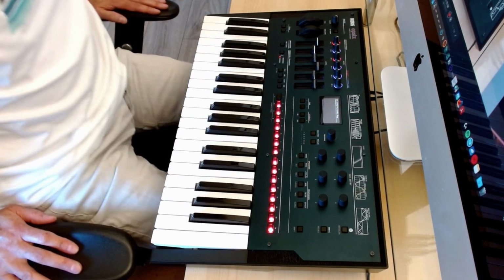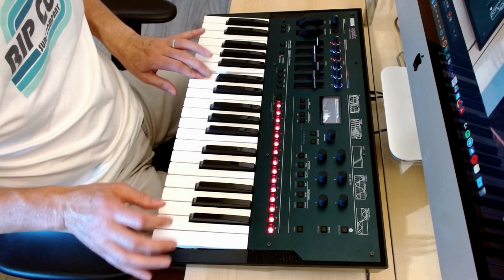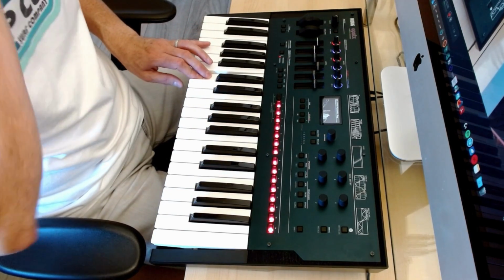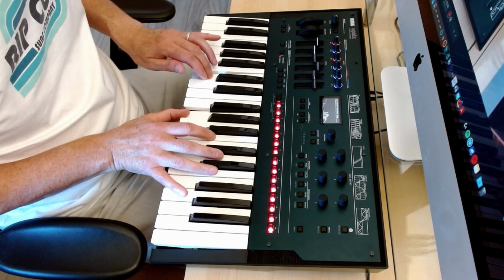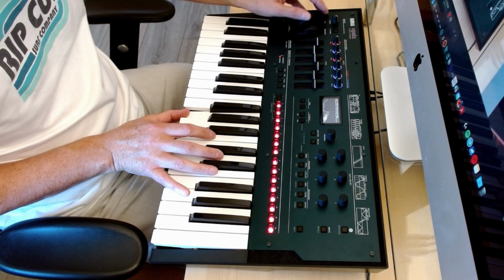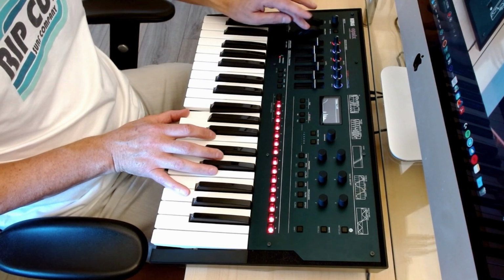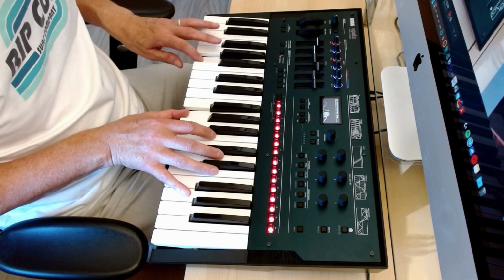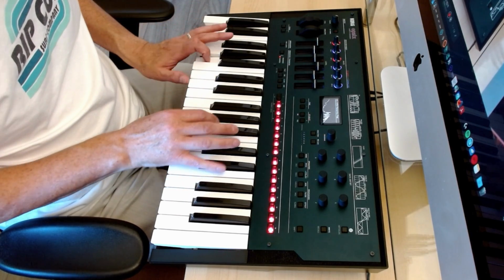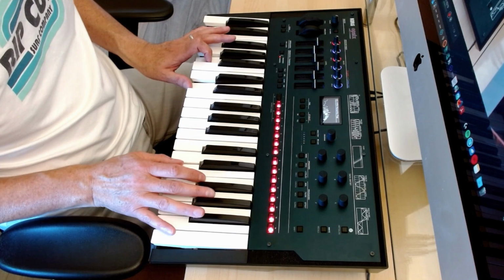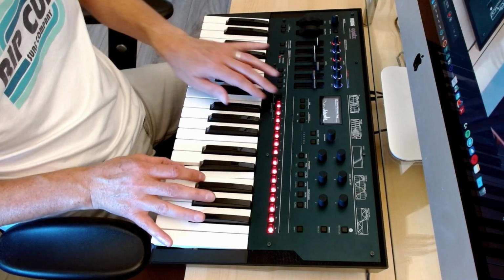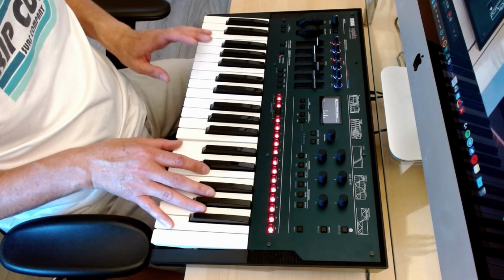This is some of the motion sequences. This is Memories pad. Aliasing Space.